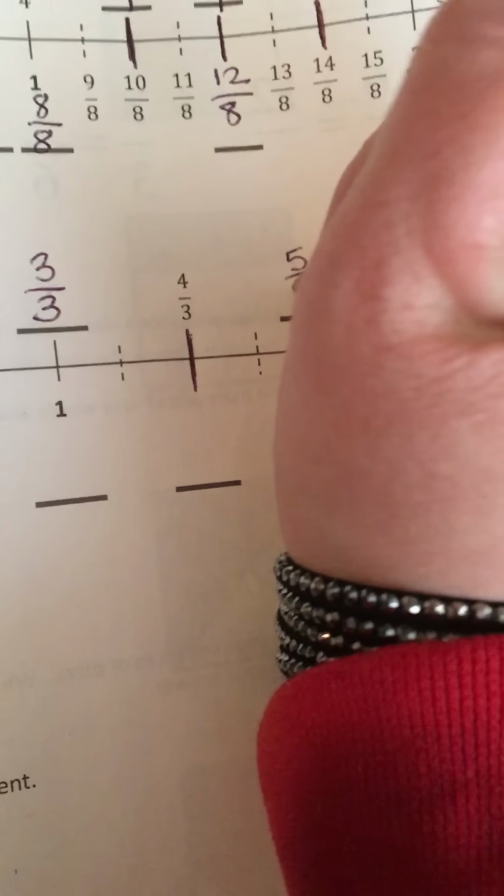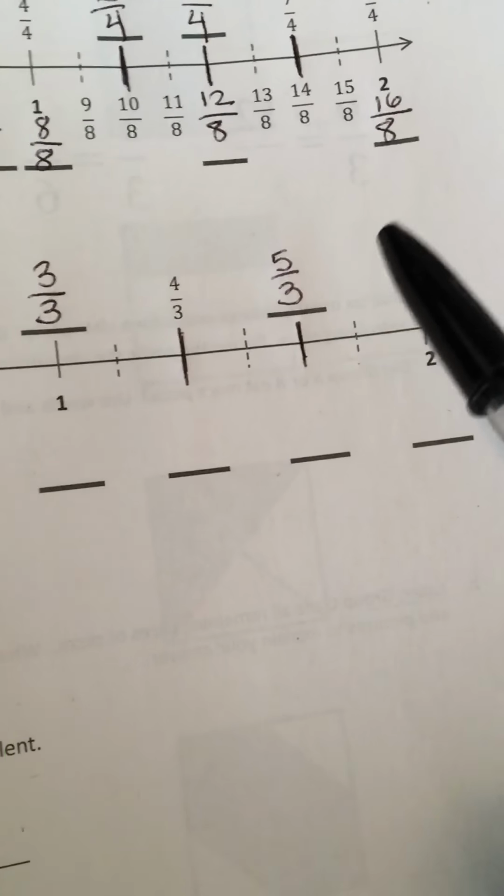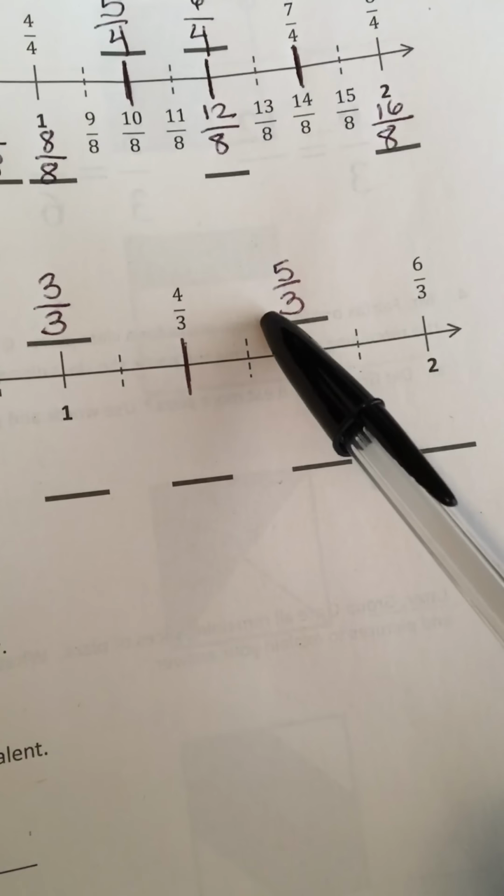5 thirds would be right here. Remember, we're ignoring the little dotted lines because those are only sixths. And then what if I kept 6 thirds? Okay?